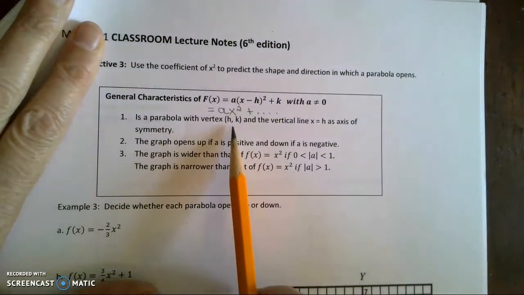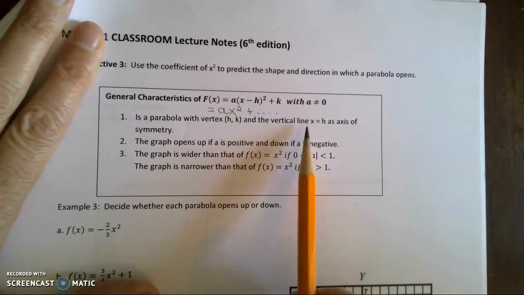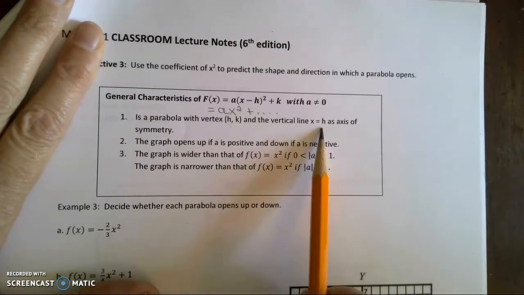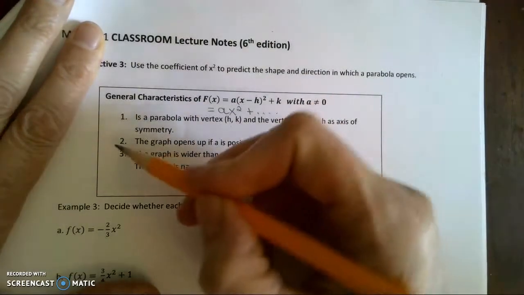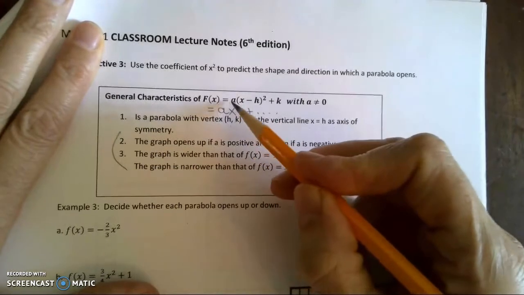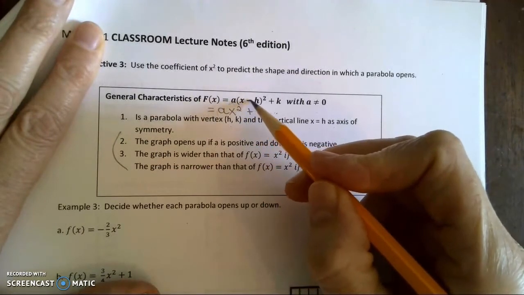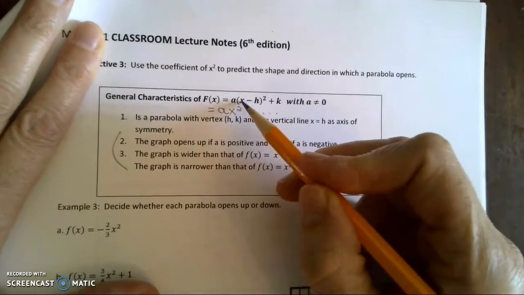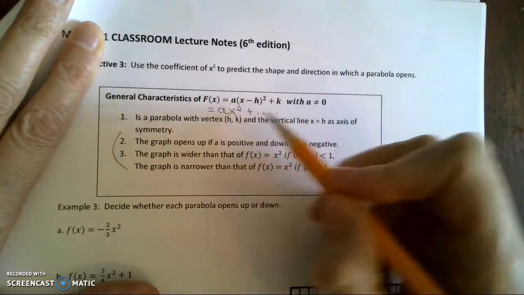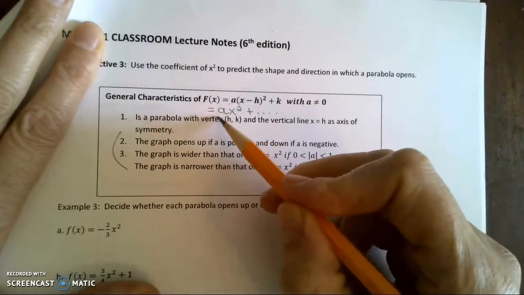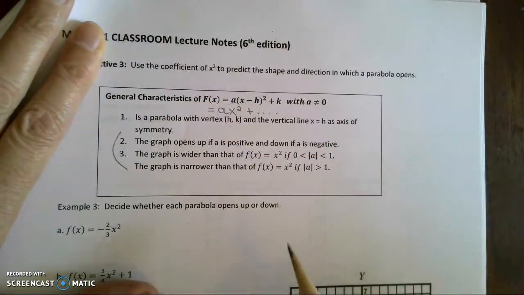we already know that the vertex is (h, k), and we know the line of the axis of symmetry is x equals h. These last two have to do with this a right here, which is the leading coefficient, the number that's multiplied to the x squared. If you multiply this out, it's ax squared and then stuff beyond that. So we're looking at this number. This number tells us quite a bit about the parabola.